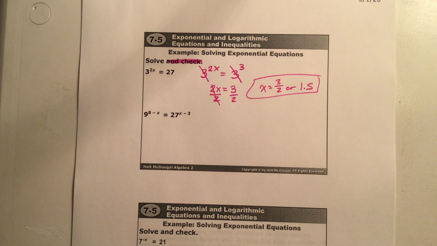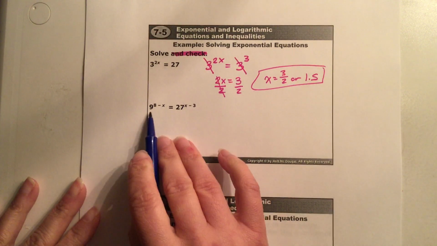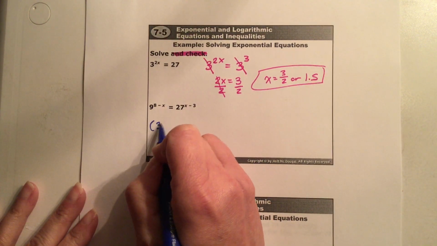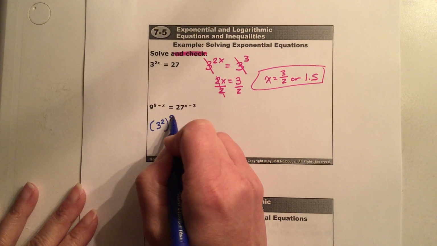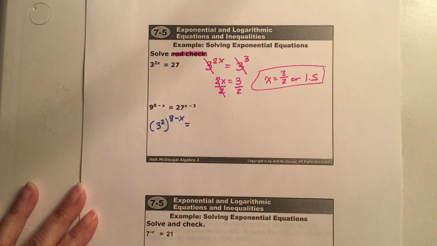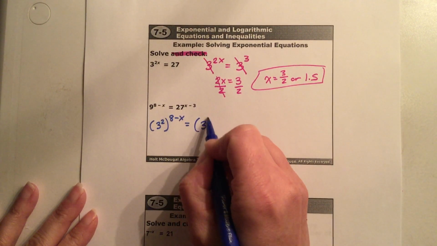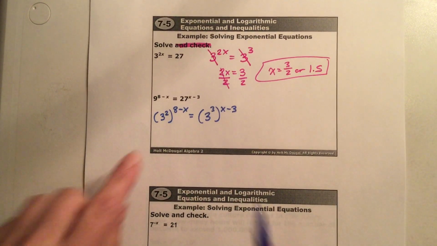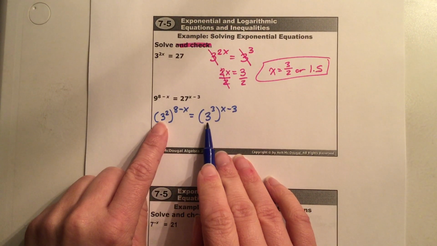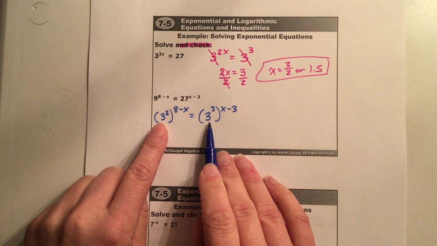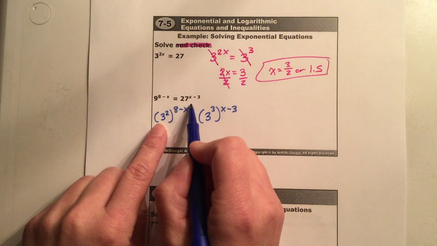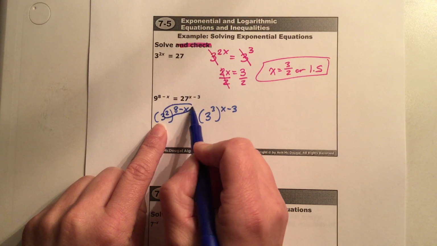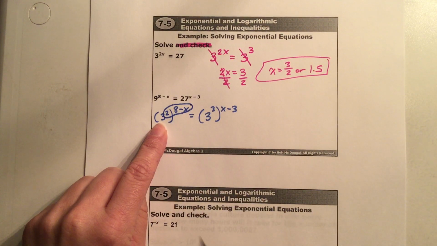Okay, the next one. Again, I can get a common base because 9 is 3 squared. You still have your 8 minus x on the outside. 27 is 3 cubed. I still have that x minus 3. What I did though is I created the same base. They both have a base of 3. Remember properties of exponents. If you have exponents inside and outside, like we do here, you multiply them.